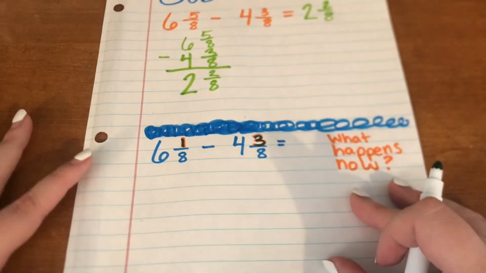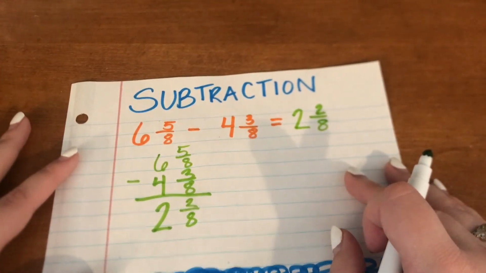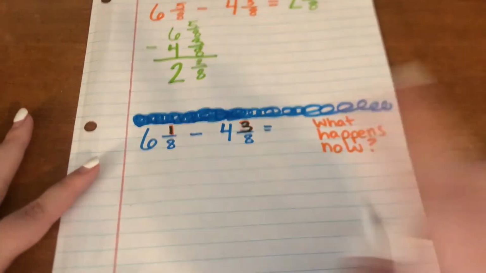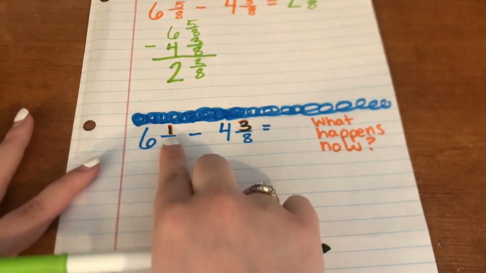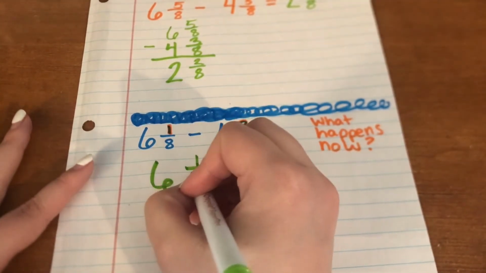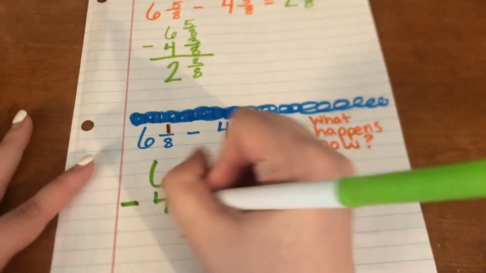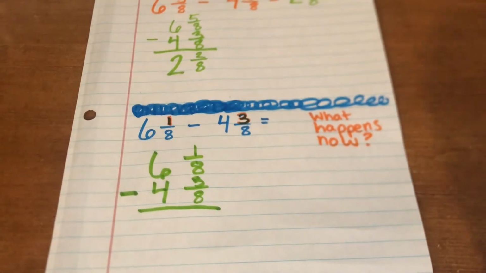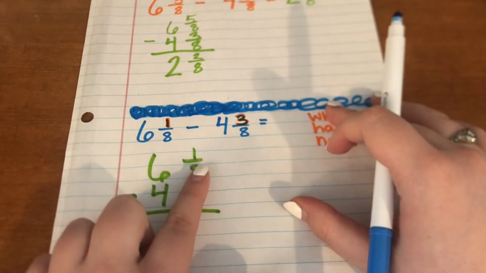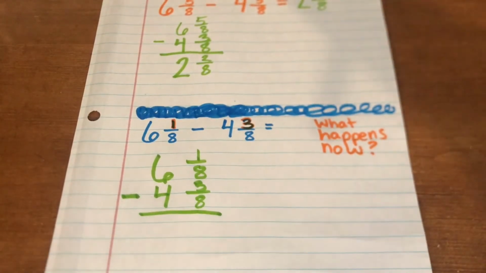Now I can do that with several different types of subtraction problems. But what happens when you get to a problem like this, where the numerator in your first number is smaller than your second number? So when you stack it, 6 1/8 minus 4 3/8. Question is, what do I do now? Well, if I was subtracting whole numbers, not fractions, I would know I would have to borrow from the next place value over. You can do the same in these situations.